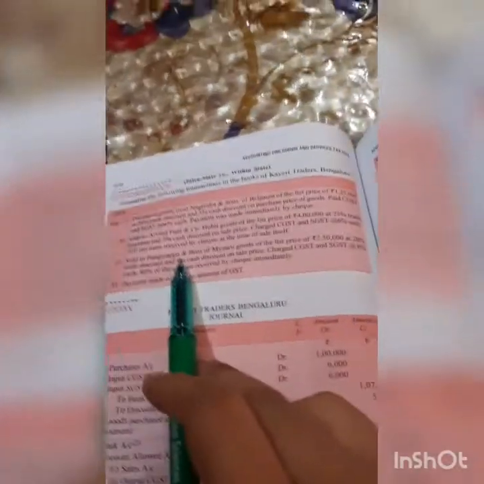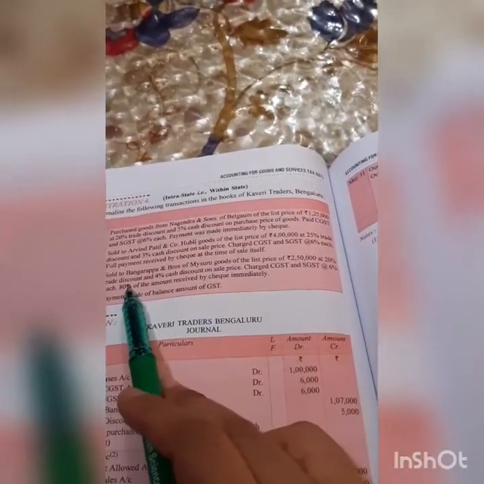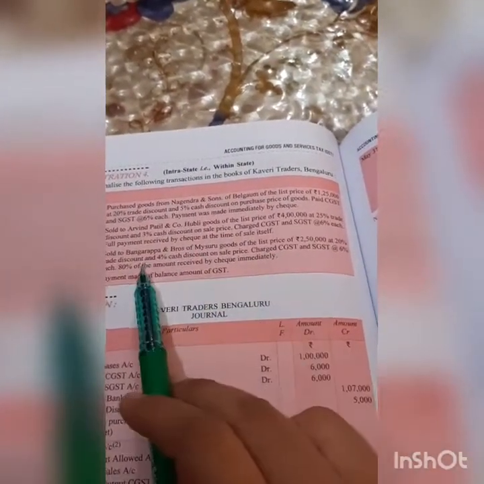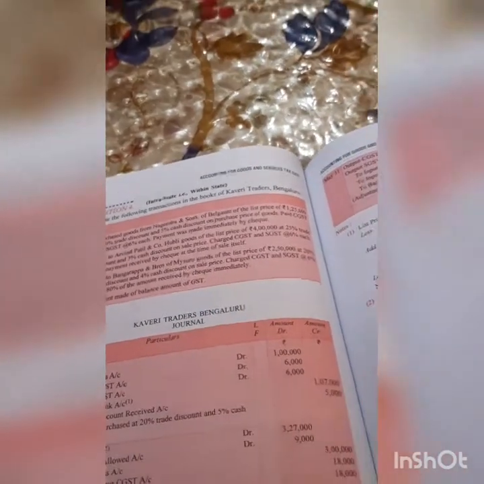Next one: sold to Begumpara and Brothers of Mysuru goods of list price 250, 20% trade discount, 4% cash discount. GST is 6% each and 80% of the amount received by cheque immediately.